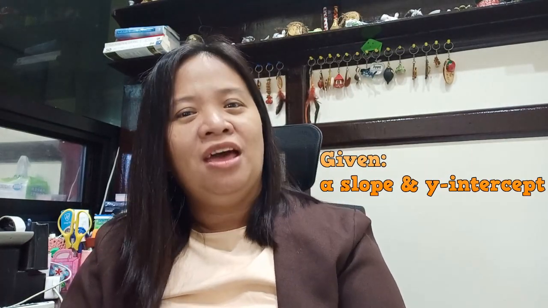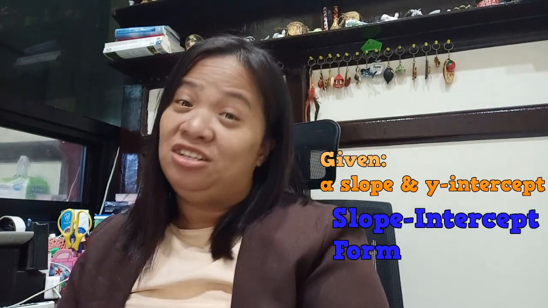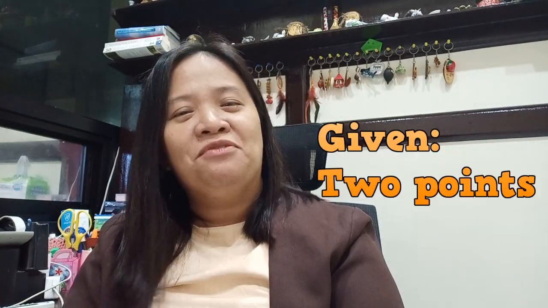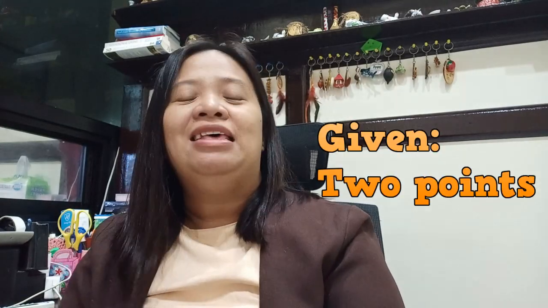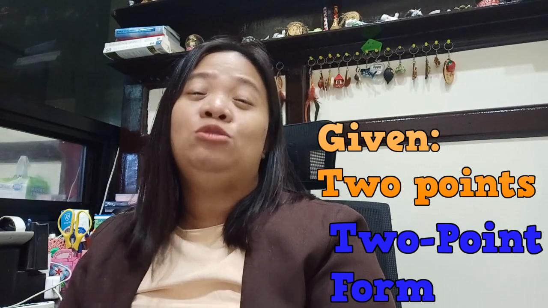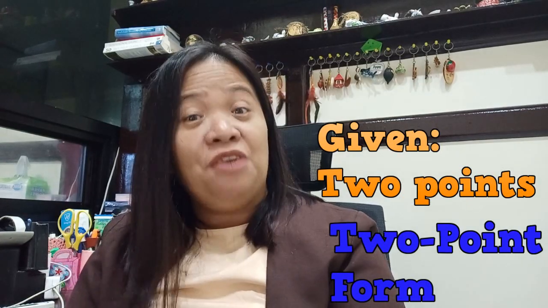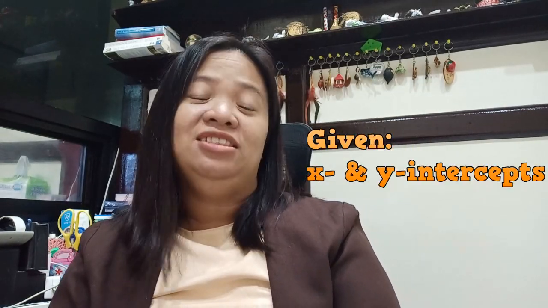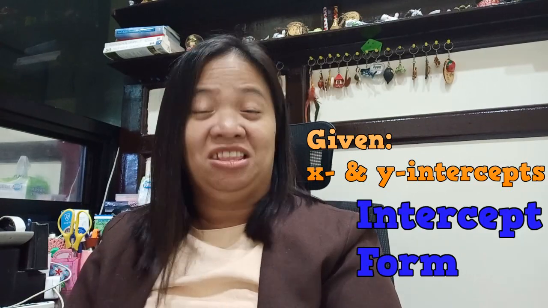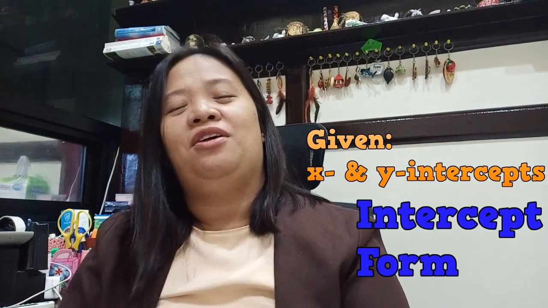If you are given a slope and the y-intercept, then you will use the slope-intercept form. If you are given 2 points of the line, then you will use the two-point form. And if you are given the x and y intercepts, then you will use the intercept form. Remember, the form of the equation of the line to be used depends on what is given.